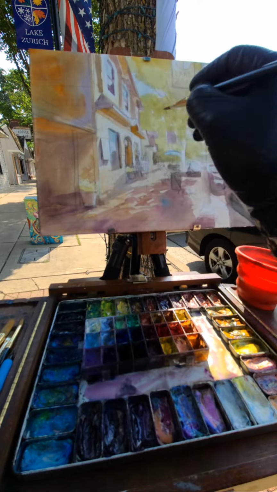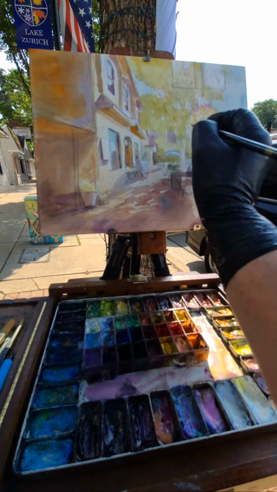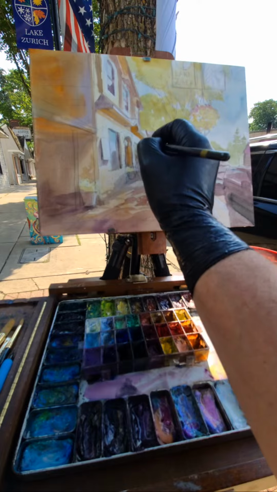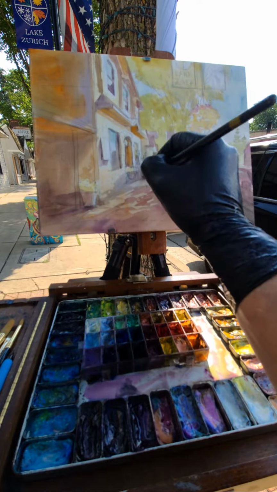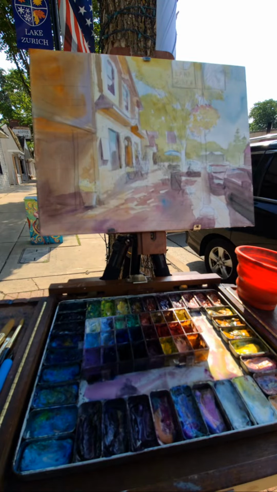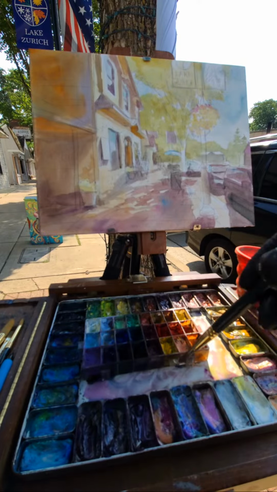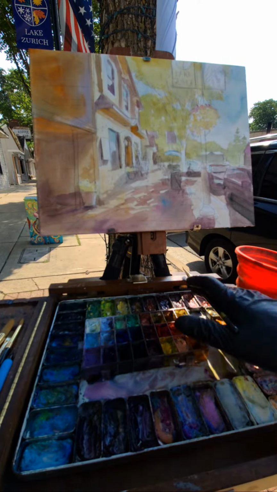This will be throwing a shadow too, right? Going over my people. All right, let's start with this tree now. Let's go from back to front, get a little bit darker with my trees. And it is really hard to see the difference between this side of the palette and that side.